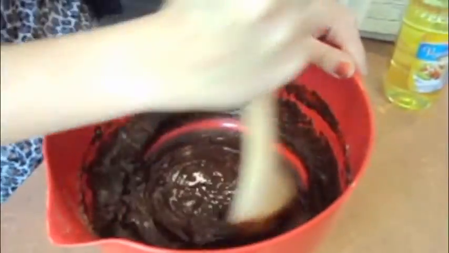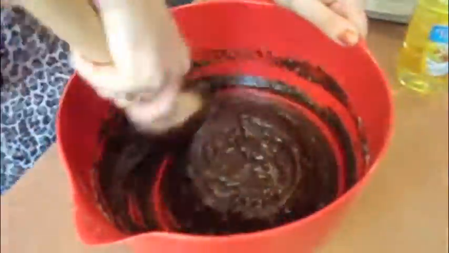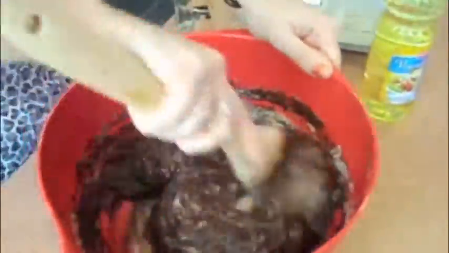As we can see, that's not happening. If this were reversible, this is what our batter would look like.